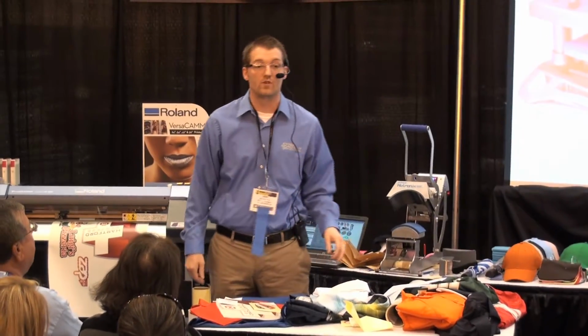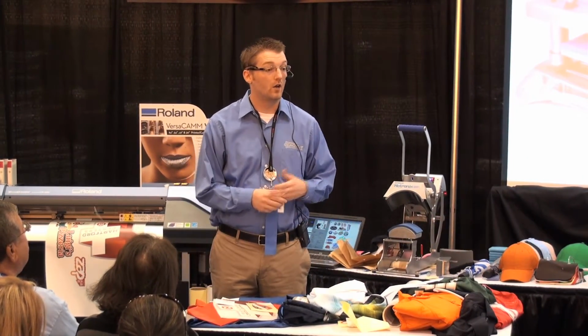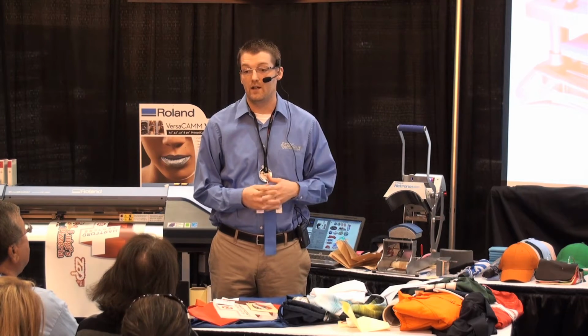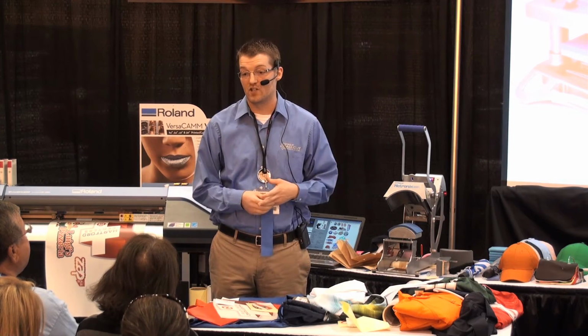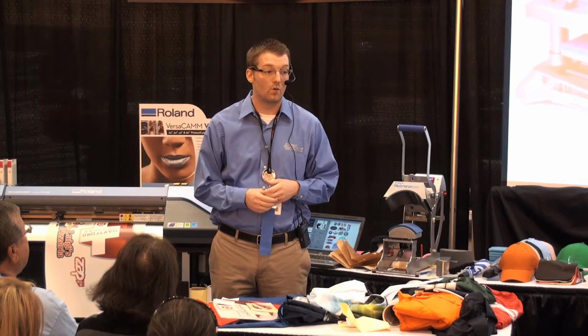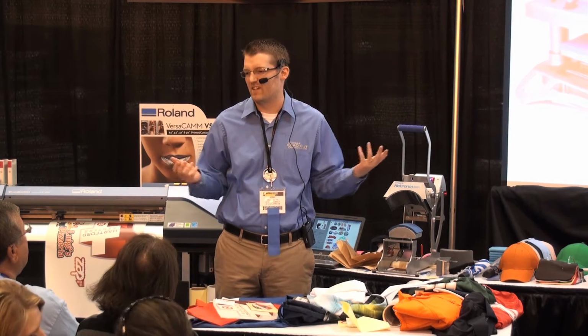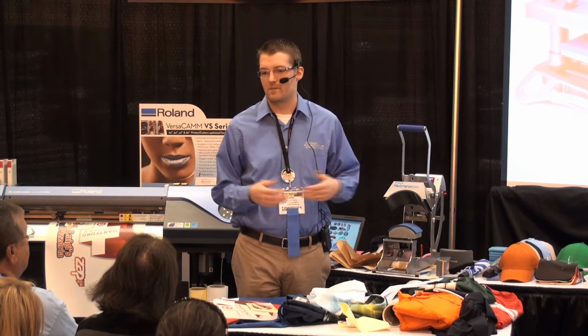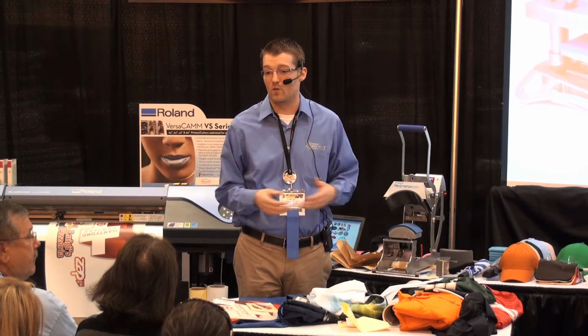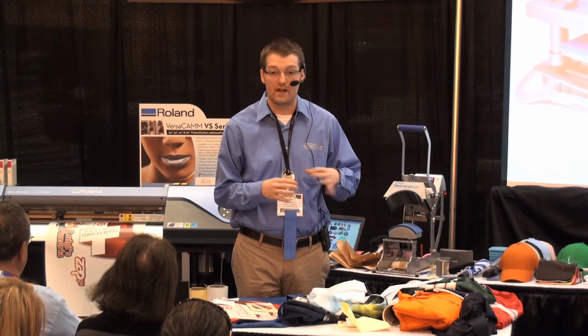Good question. The question was, how does this wash? All of our stuff is actually lab certified, so we guarantee it for 50 washes. I don't really know anybody that washes a jacket or a bag or something like that 50 times, so usually on those types of fabrics, if it holds up 15, 20 washes, it's fine, but we actually lab certify everything for 50 washes.